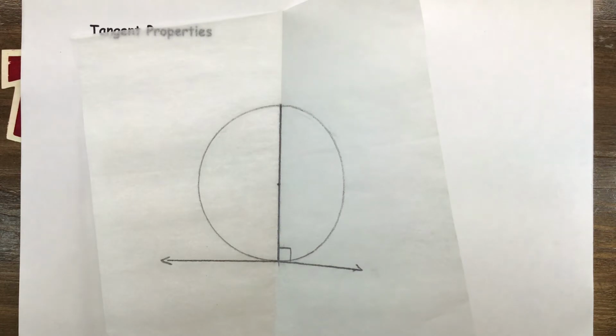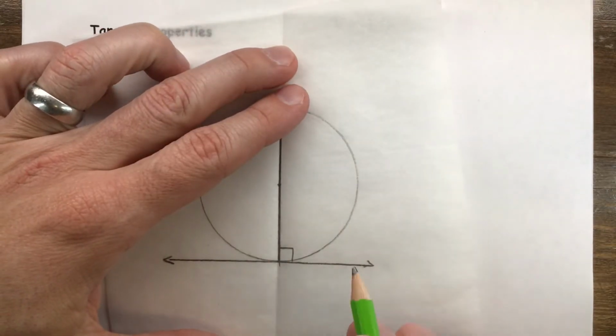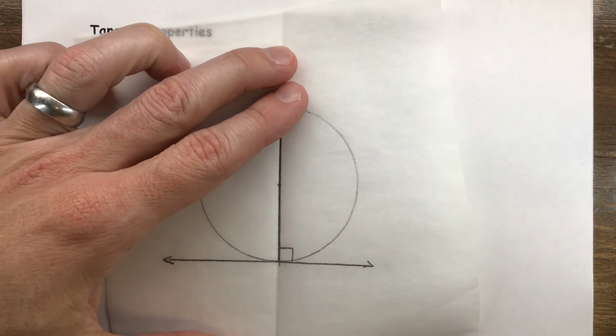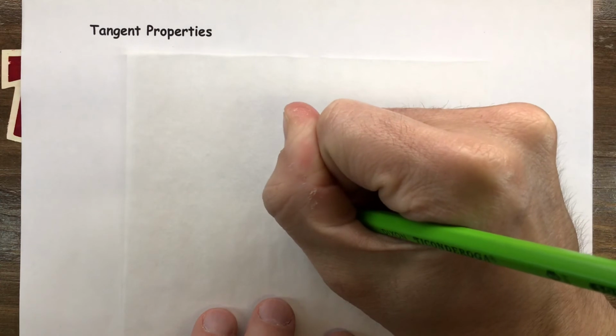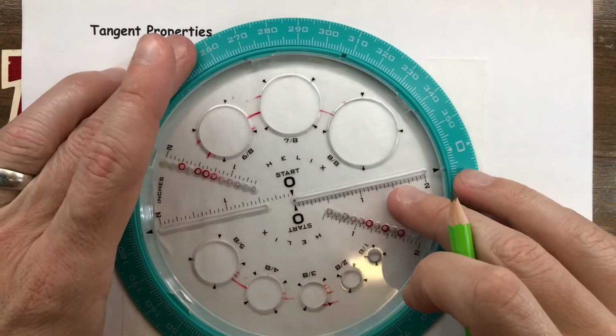So the first property that we get from tangent lines is that the diameter and the tangent line will meet at a perpendicular at the point of tangency. Our second property is going to build a little bit off of that first one. All right, so a piece of patty paper. Let's go ahead and mark a center, make a circle.